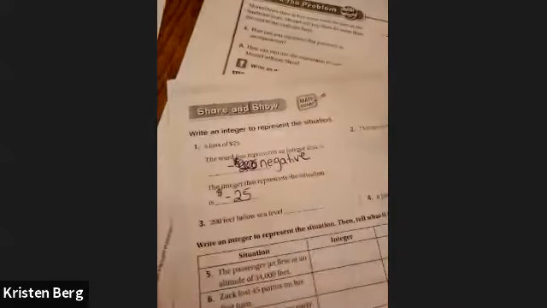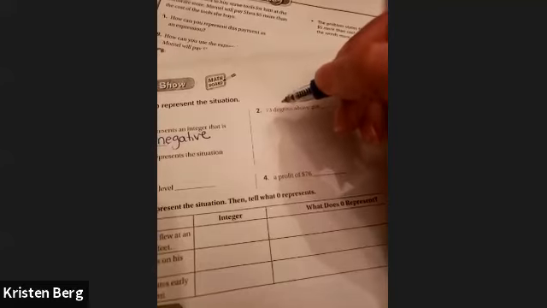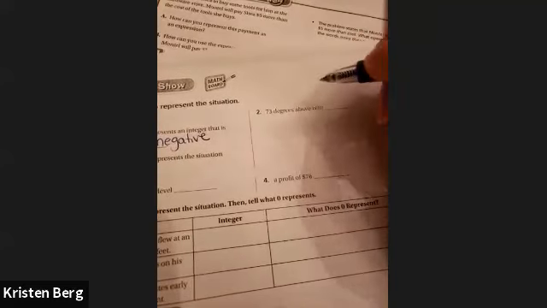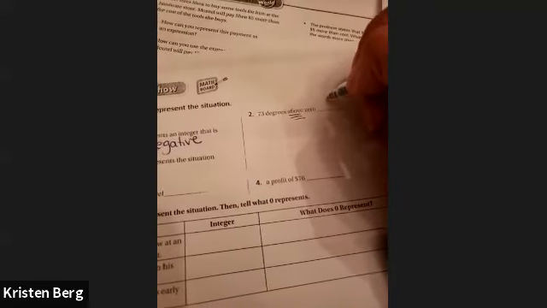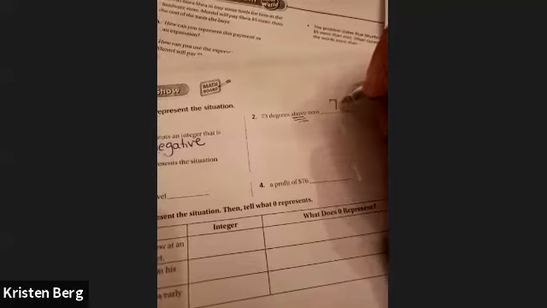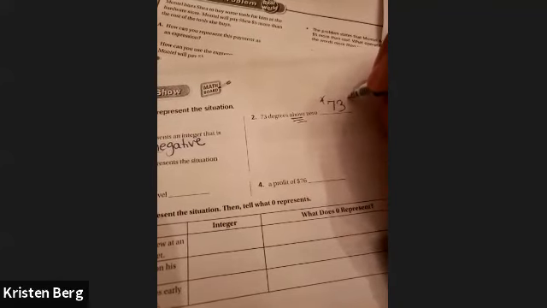And then this would be a negative $25. So this one says 73 degrees above zero. So we're going above, so that means that is over zero. So that is just either, you could say, a positive 73, where you don't even need to have this, but 73 degrees is good enough.